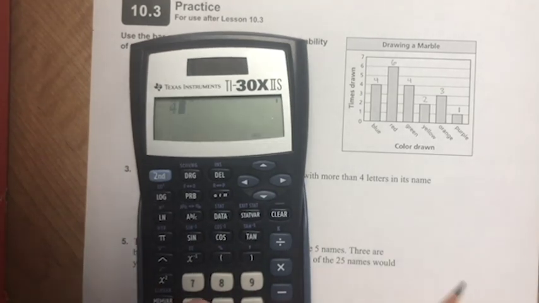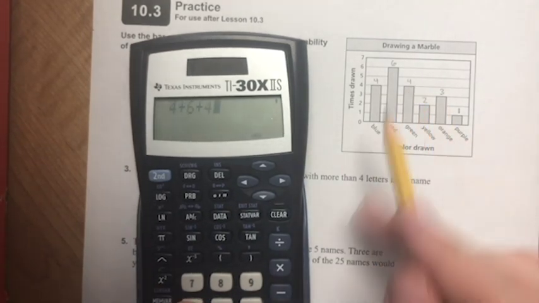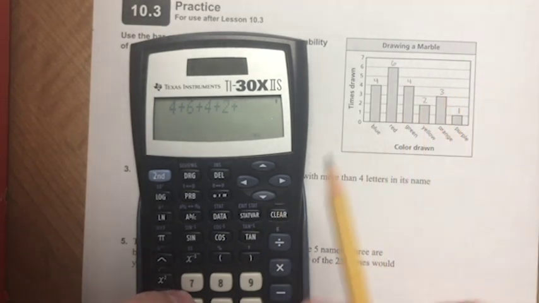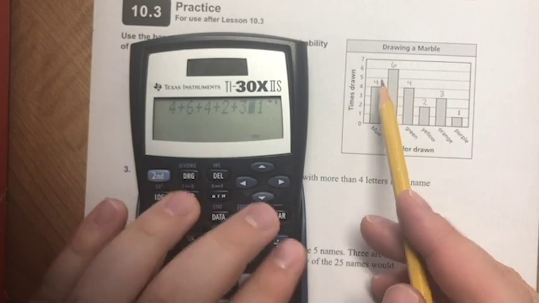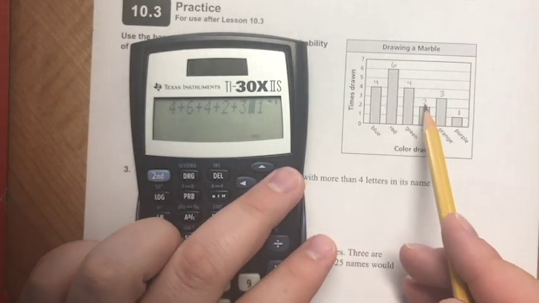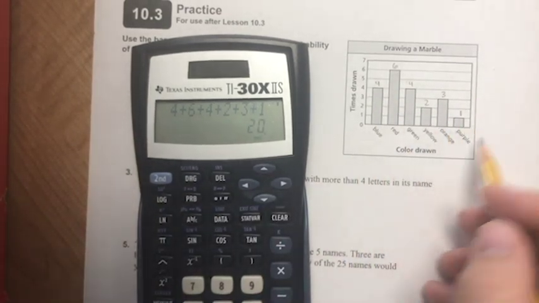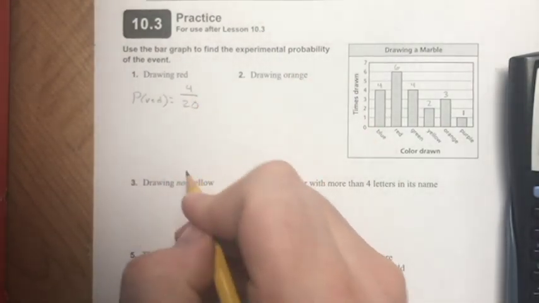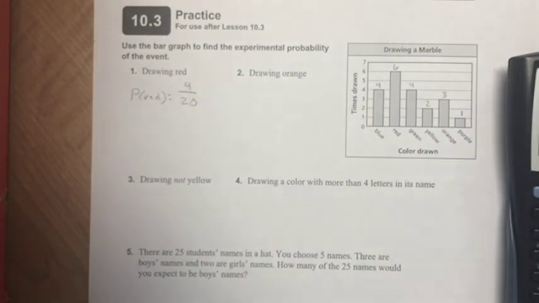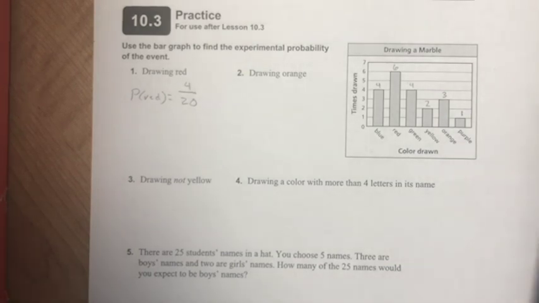I'm going to go 4 plus 6 plus 4 plus 2 plus 3 plus 1. Make sure that's right. 4 plus 6 plus 4 plus 2 plus 3 plus 1. And there was 20 times. So there were 20 trials here. All right, so what I have here is 4 out of 20. And again, we can change this into various things. We can reduce it to find out that it would be, let's see.